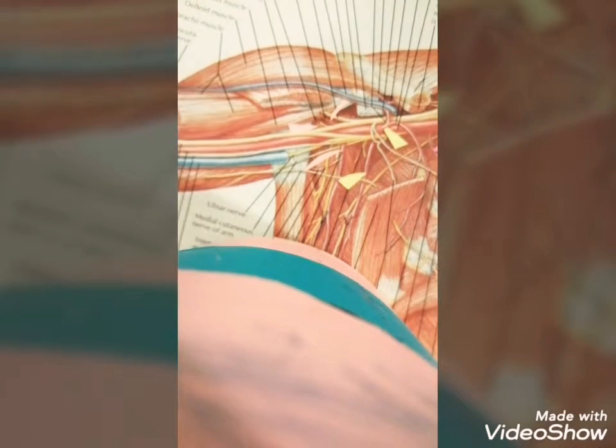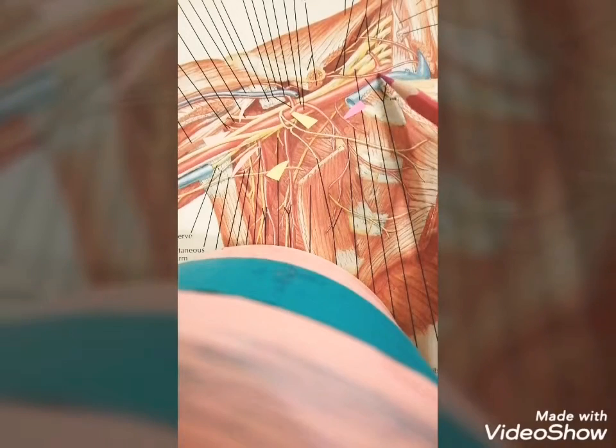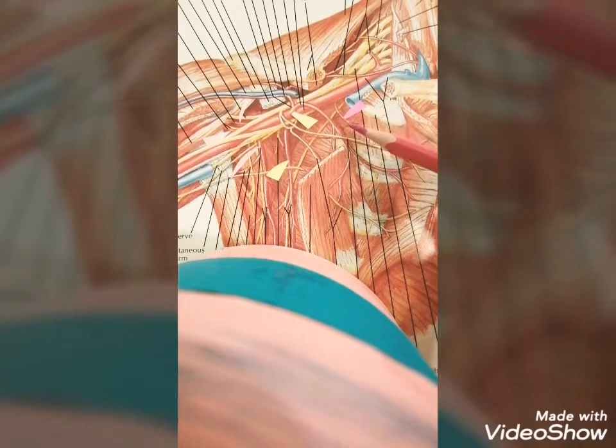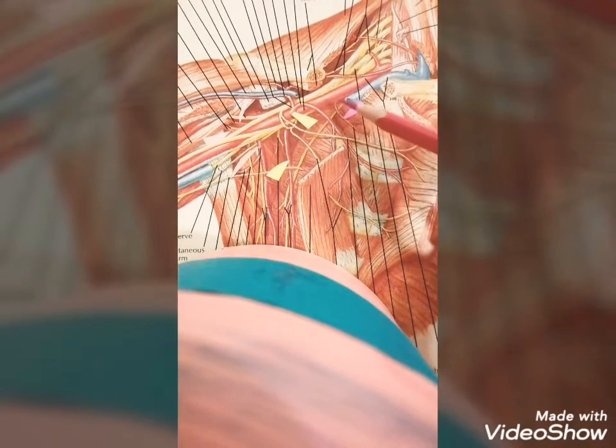Branches of the axillary artery. The first part of the axillary artery gives off one branch, superior thoracic artery. It is shown by pink tag. It is the small artery. It runs forward and supplies both the pectoral muscles.